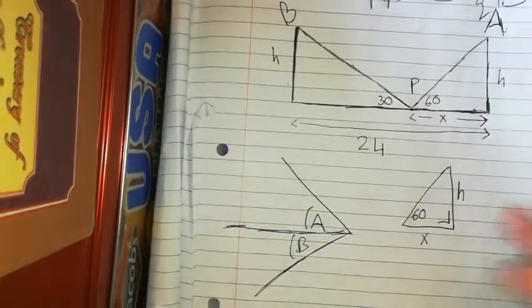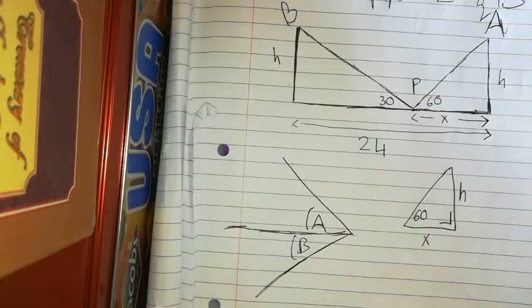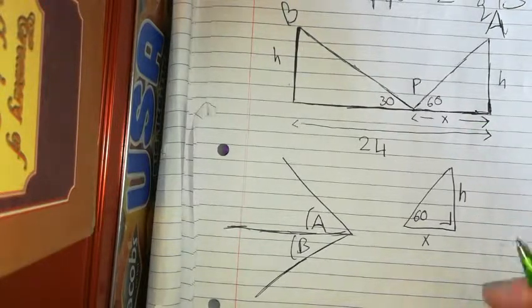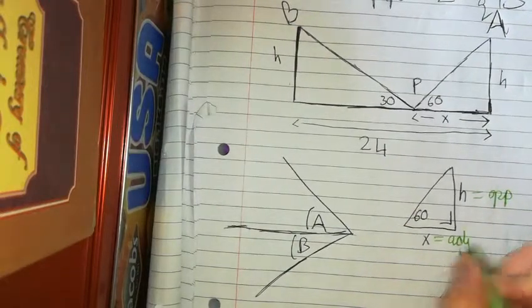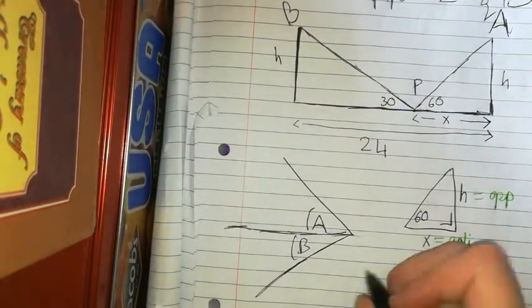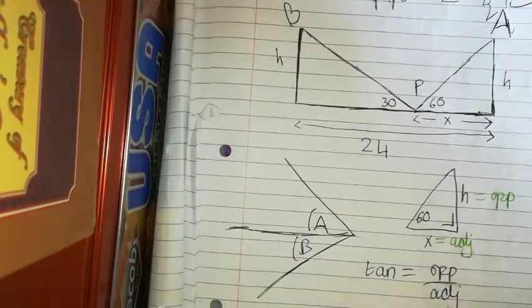So if I deal with my sin, cos and tan, because I can't use Pythagoras, because I don't have my three sides, I only have one side, so Pythagoras won't really work in this part. So I'm going to have to use sin, cos and tan. So my h in this case is my opposite, my x is my adjacent. So if I look for a ratio that has opposite and adjacent, so tan actually, so the tan is the opposite over the adjacent.